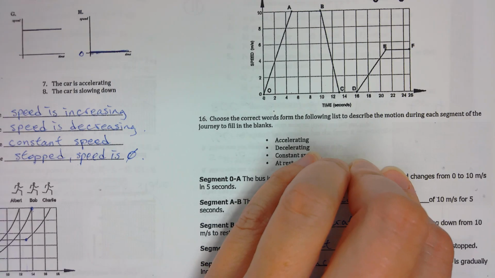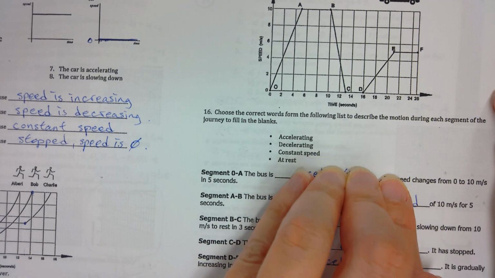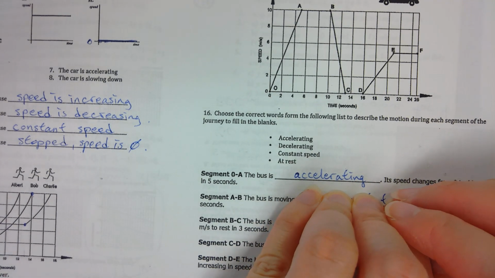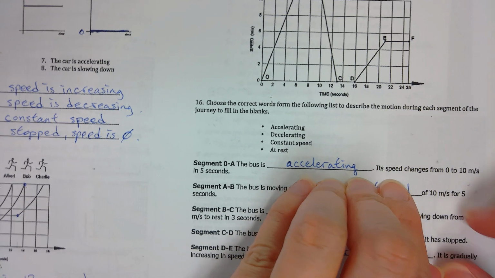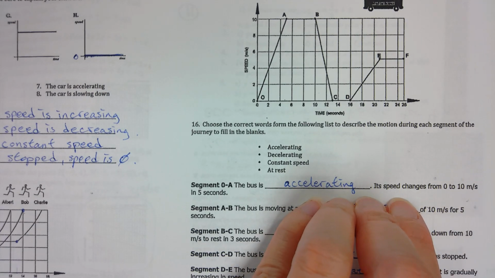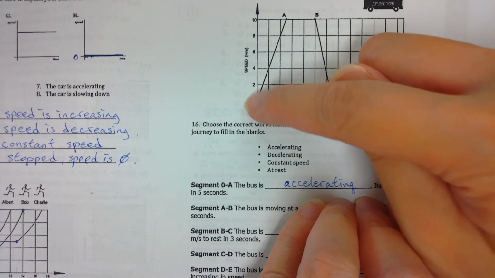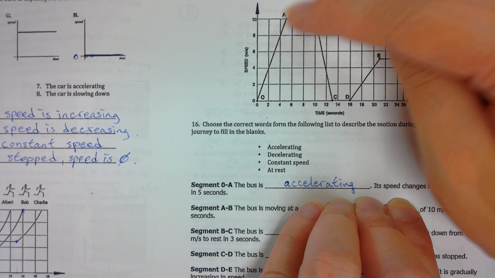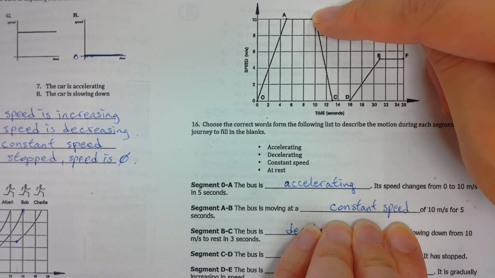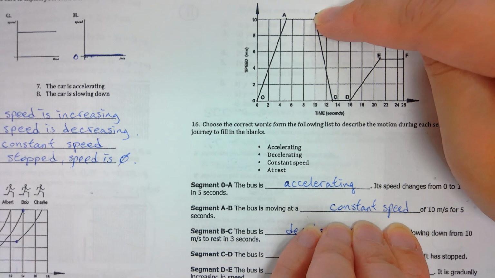Come on. Yashika, what do you get for the first answer? Accelerating. Okay. Maya. Constant speed. Remember, this is a speed time graph. So this is increasing in speed, and then this sees 10 meters per second.